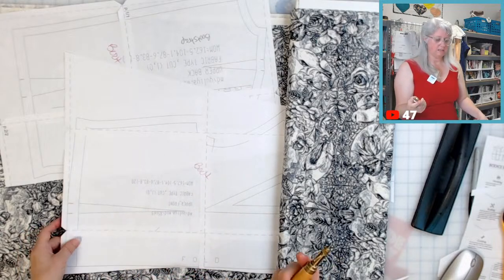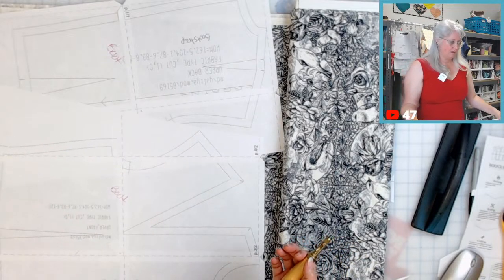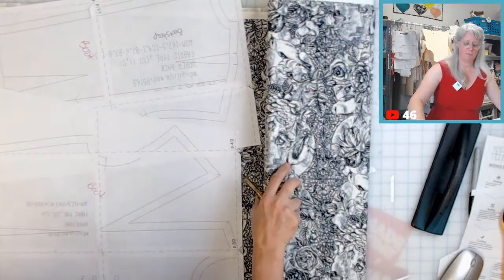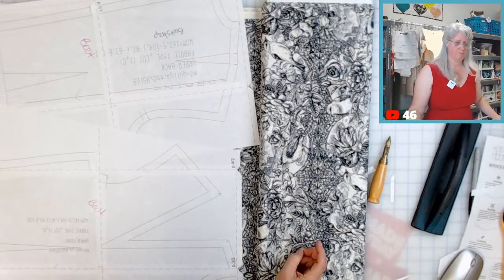You can buy these at places like Wawak and Beyond Measure in the UK. She's got a really lovely assortment of sewing specific tools and things.